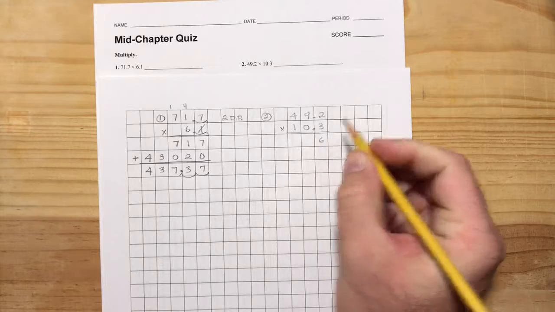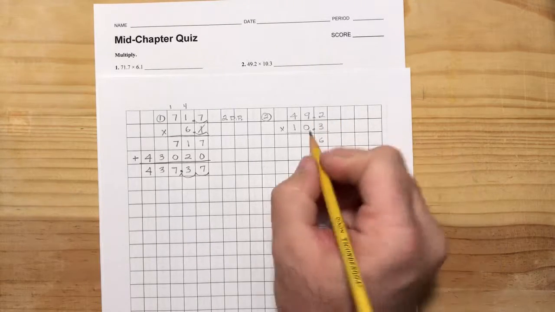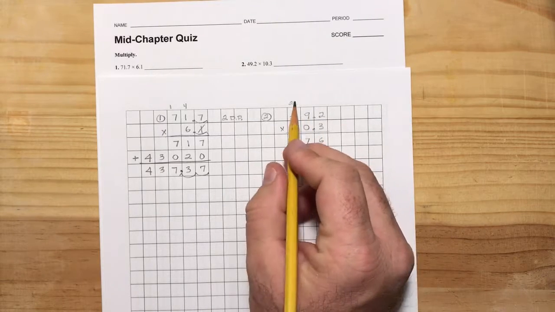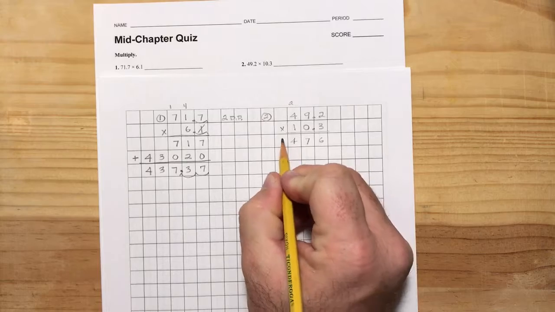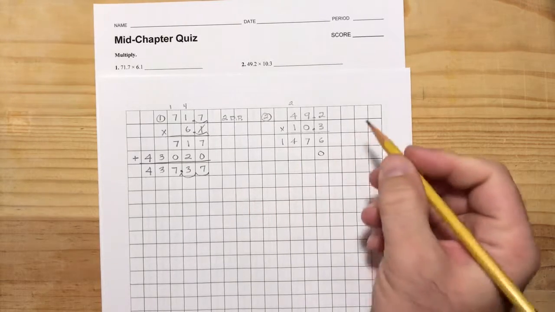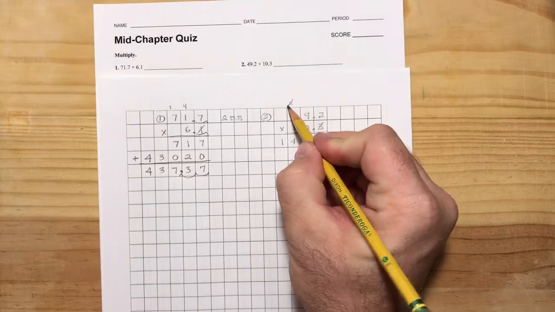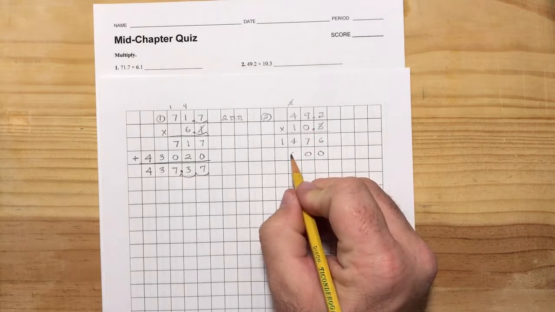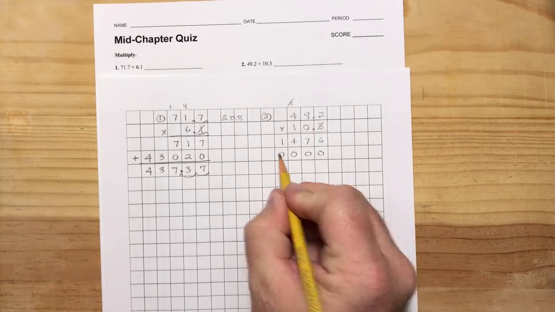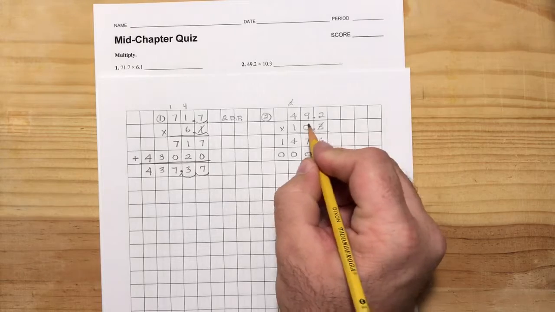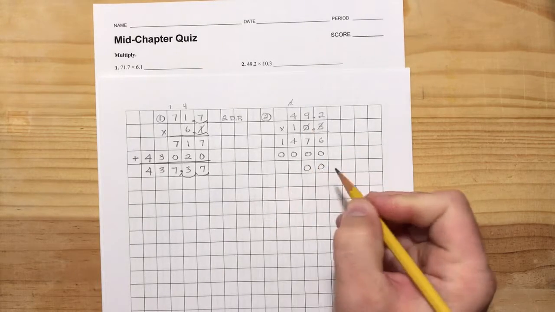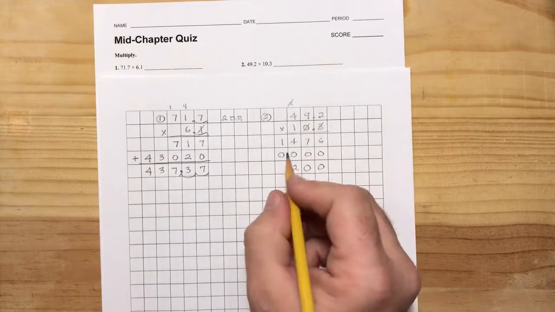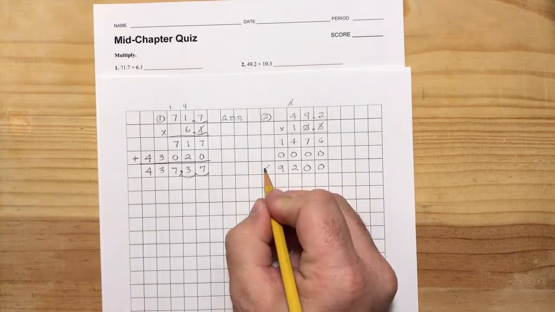2 times 3 is 6. 3 times 9 is 27. 3 times 4 is 12. Plus 2 is 14. We'll placeholder 0. Finish with my 3. Finish with that 2. 0 times 2 is 0. 0 times 9 is 0. And 0 times 4 is 0. So I am finished with that. I need 2 placeholder zeros now. 1 times 2 is 2. 1 times 9 is 9. 1 times 4 is 4.